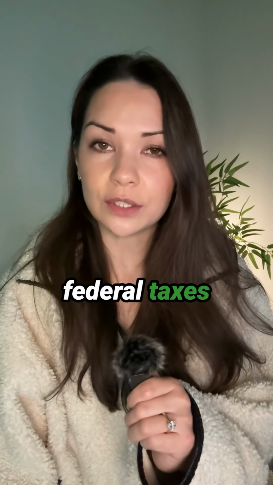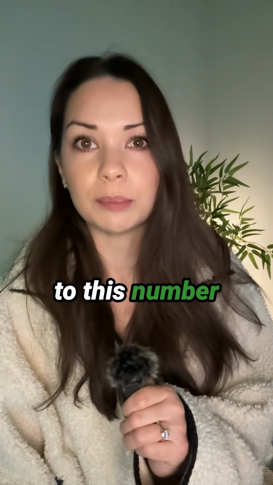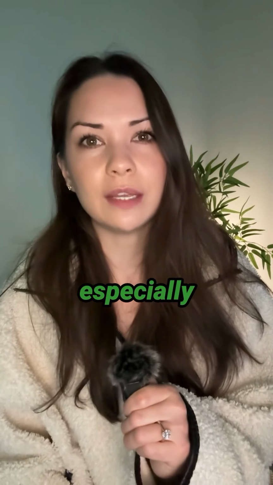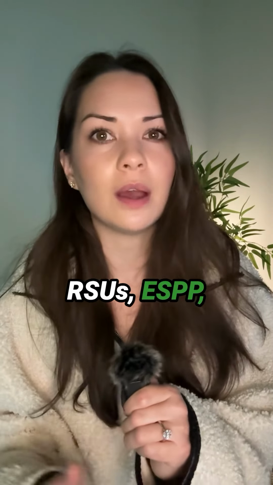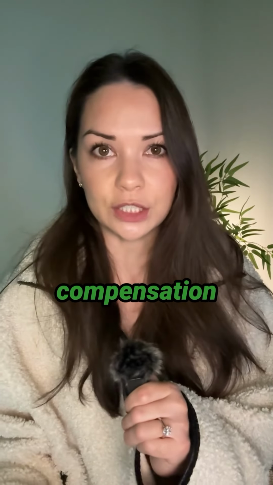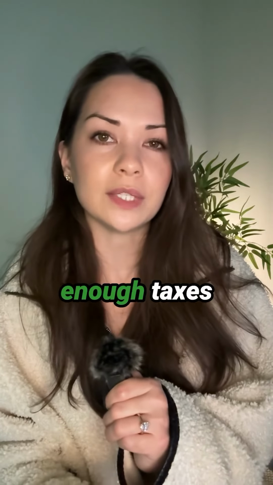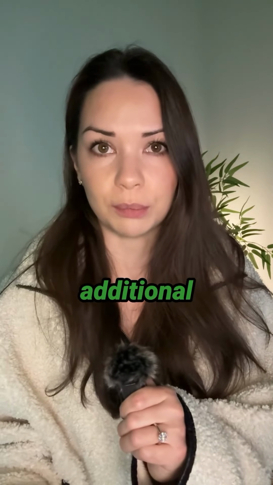And your federal taxes are going to be based on whatever you filled out on your W-4, but it's really important to pay attention to this number during the year, especially if you're receiving RSUs, ESPP, other types of stock compensation that is going to be taxed on your W-2 so that you're withholding enough taxes during the year or making additional payments to help.